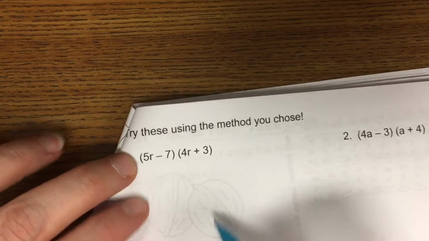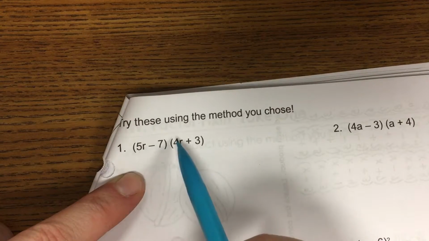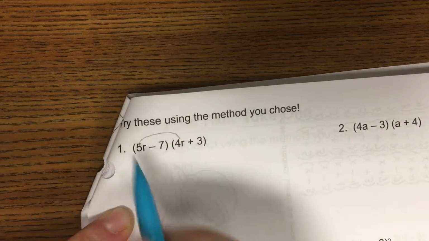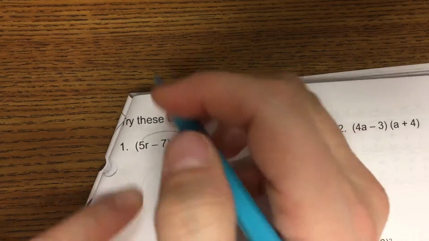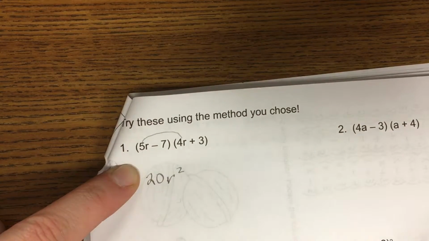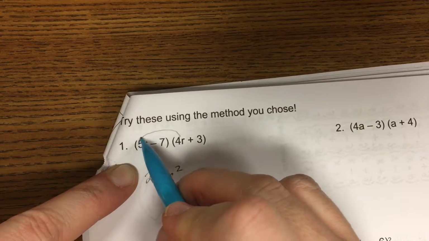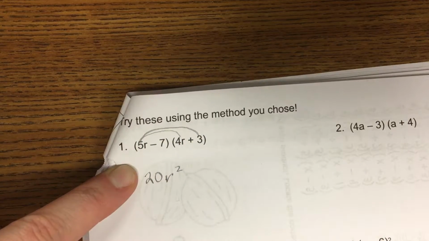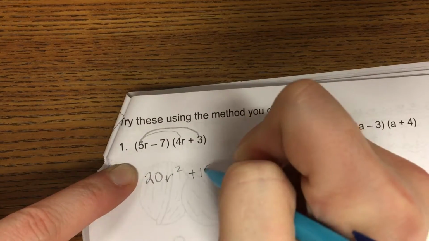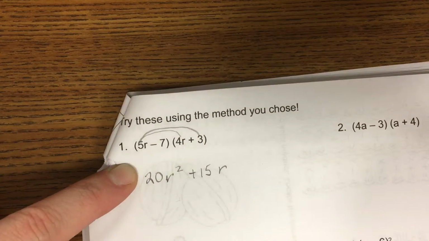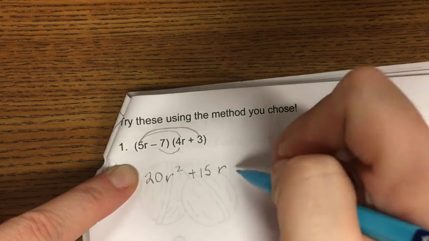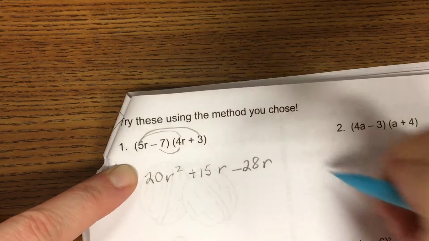So here we go. We have 5r times 4r. So the first thing I'm going to do, I must draw my arcs. 5r times 4r is 20r squared. Then I'm going to do 5r times 3, because those are the outside terms, and that's going to be 15r. Then I'm going to do negative 7 times 4r, and that's going to be negative 28r.